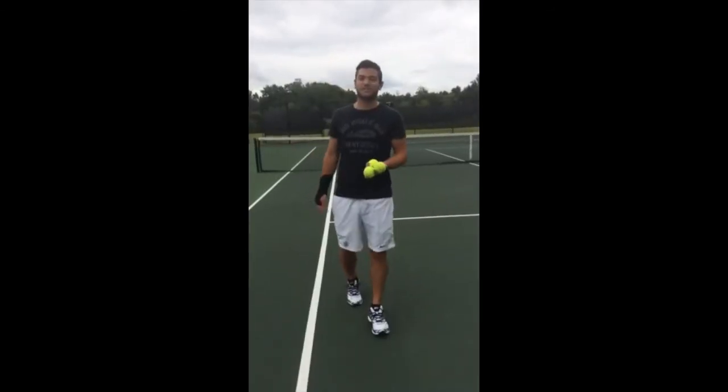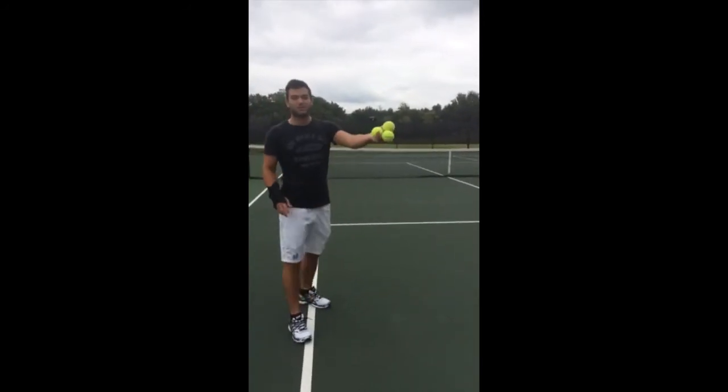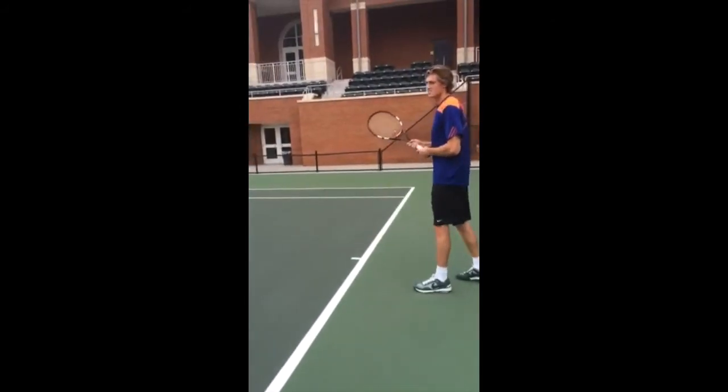An example of a simultaneous kinetic link is hitting a forehand. So here with my demonstrator, we'll show you that the movement of a forehand is simultaneous. Here we go.